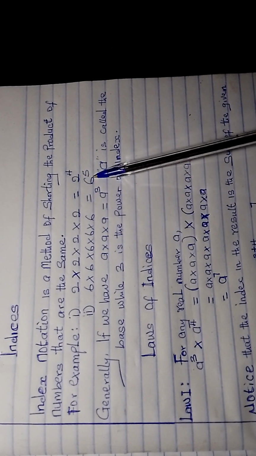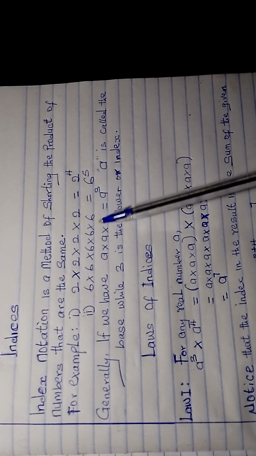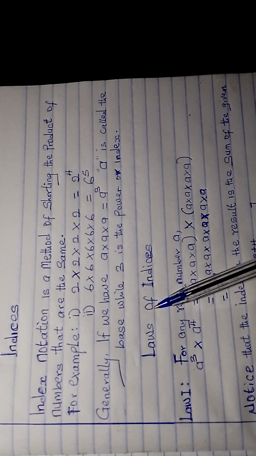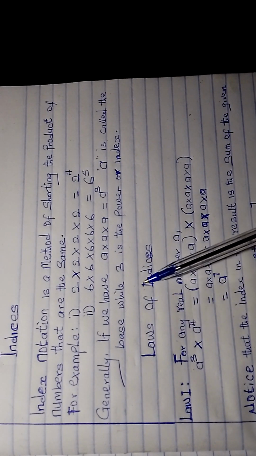Here, 6 is the base and 5 is the power. So this now leads us to laws of indices. We want to examine the laws governing the index notation of a number.